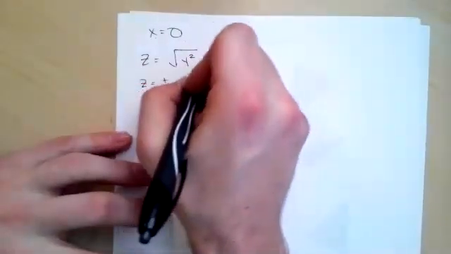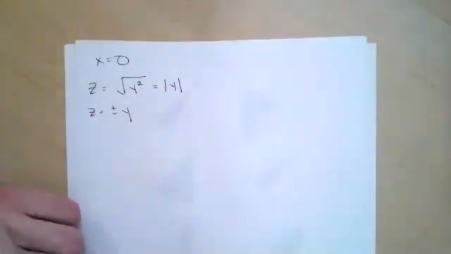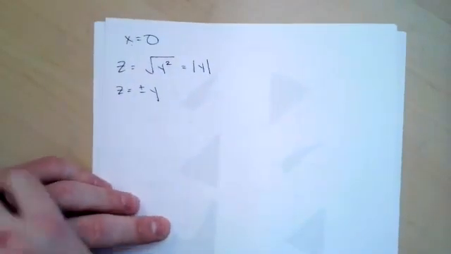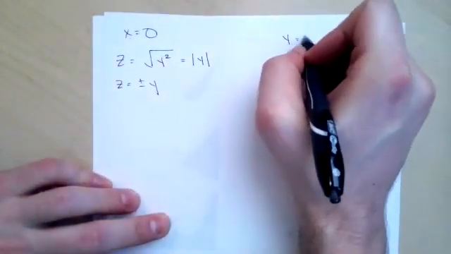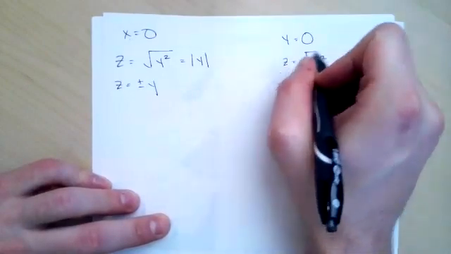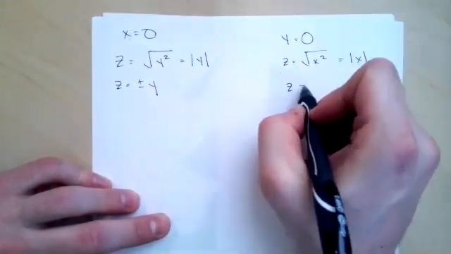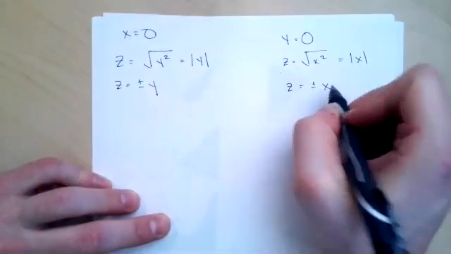Another way of looking at this is z as absolute value of y. And likewise, if we choose y equals 0, we'll get z is the square root of x squared, which is absolute value of x. And so z is plus or minus x.